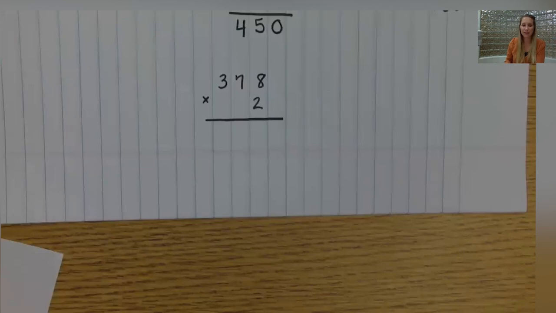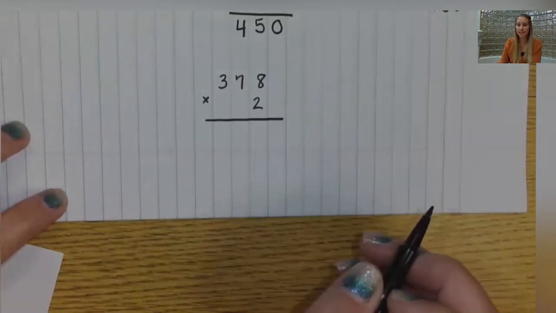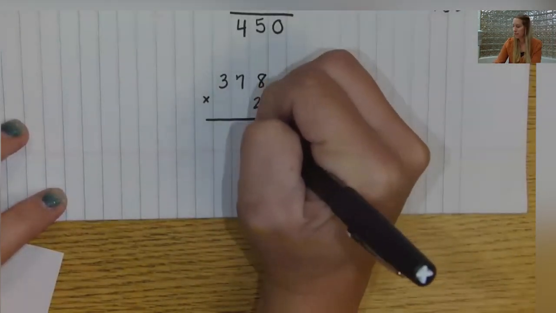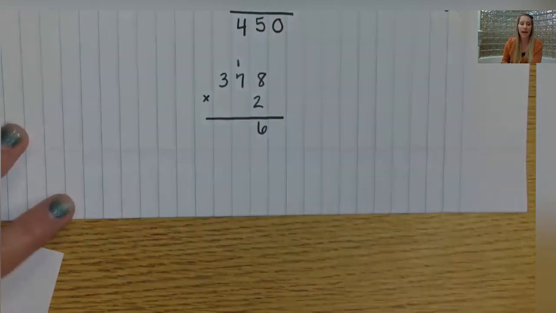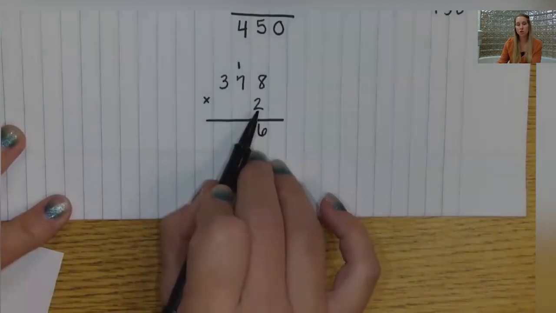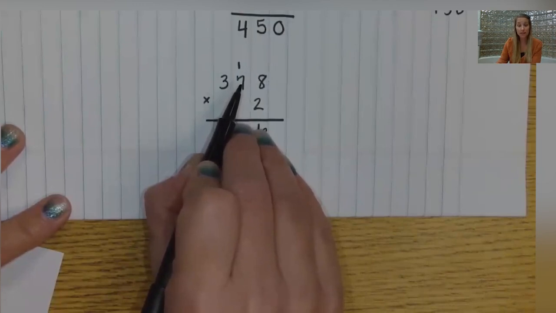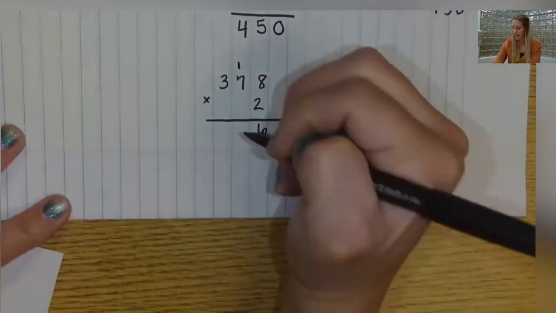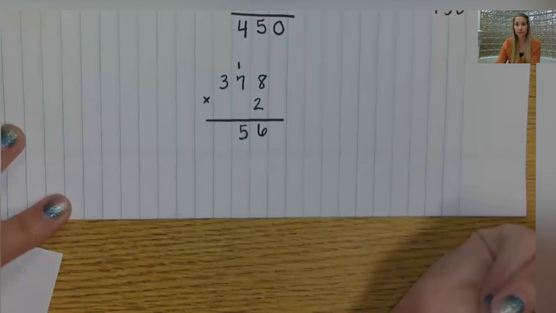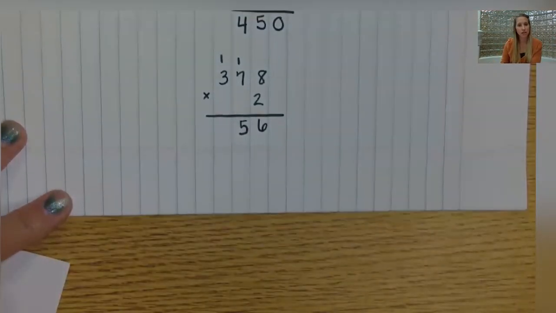Let's see how you did. For this problem, I see that we had to regroup twice. You regrouped, you did 2 times 8 is 16. You put the 6 in the ones place and you regrouped a 10. And then you went to the tens place. 2 times 7 tens is 14 tens, plus 1 ten is 15 tens. So we put down the 5 tens and we regroup the 100.